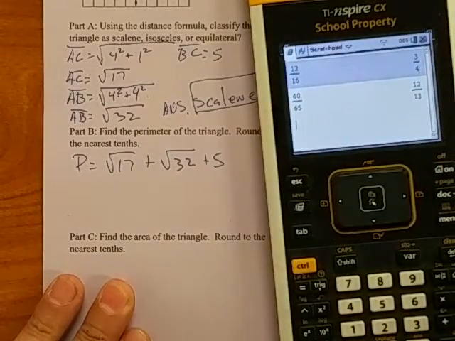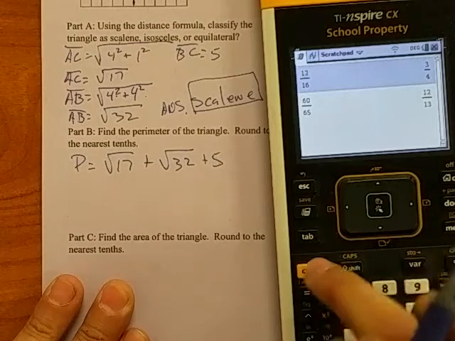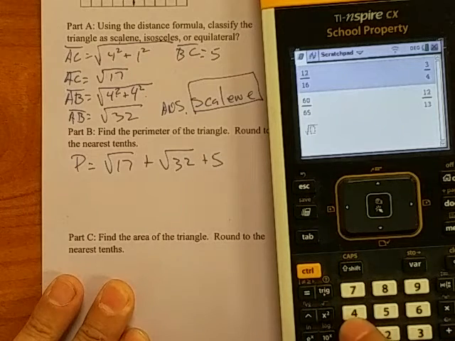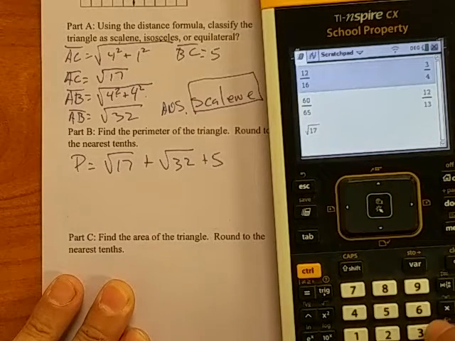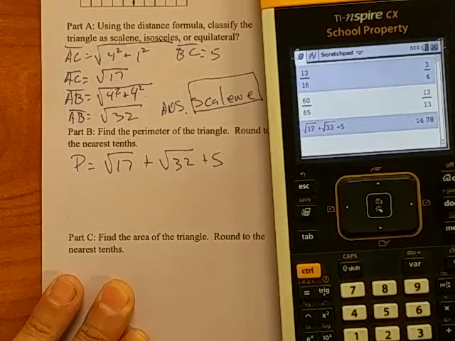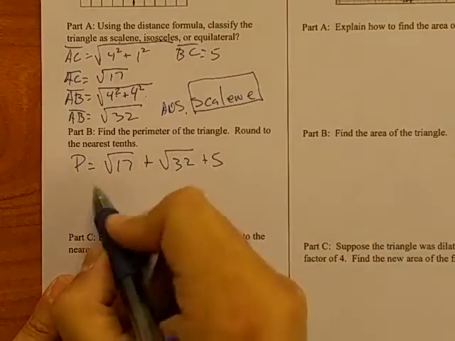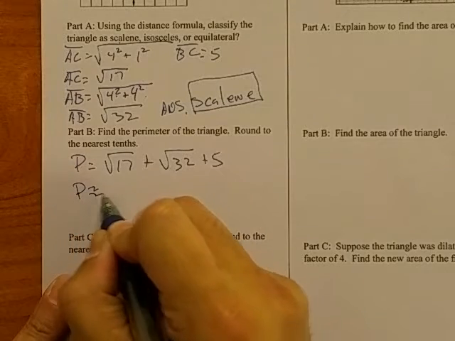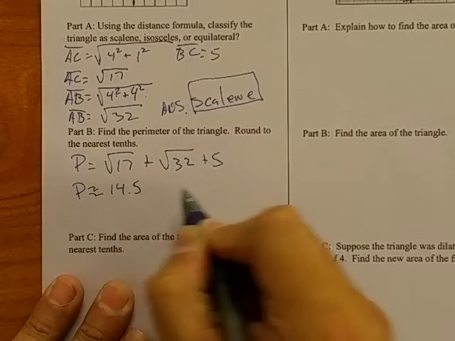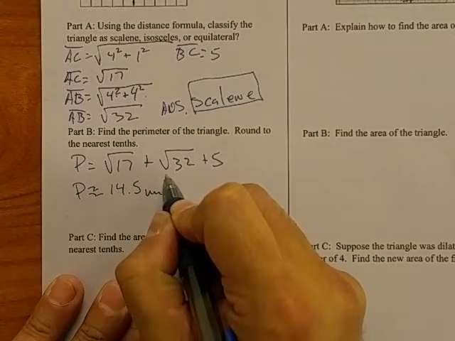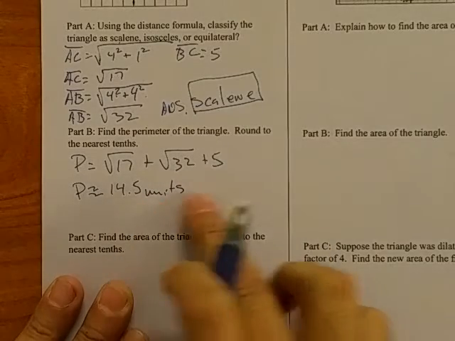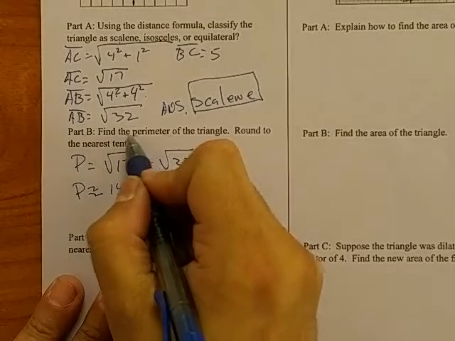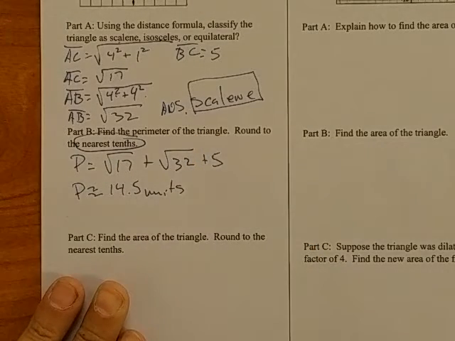On my calculator, square root 17 plus square root 32 plus 5, and I get 14.5 as my perimeter. That's going to be in units. Perimeter is linear, and so I round to the 10th. That's how I got that.